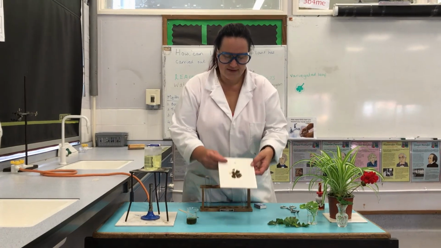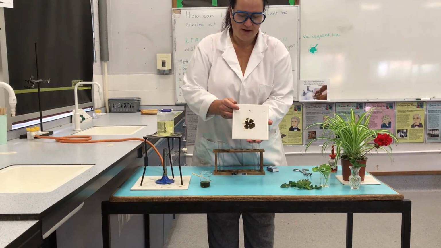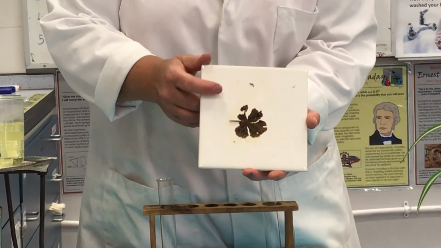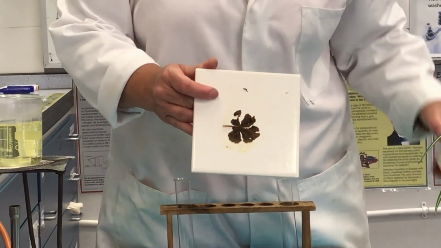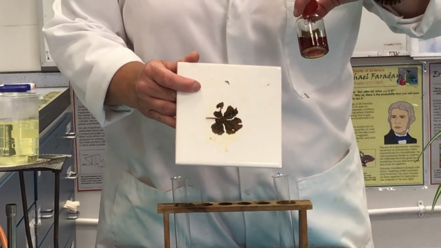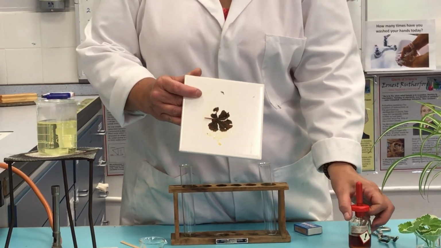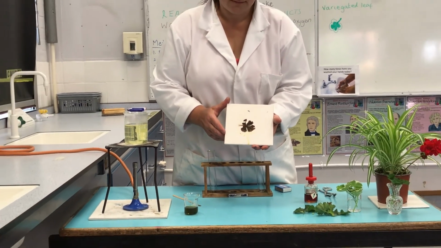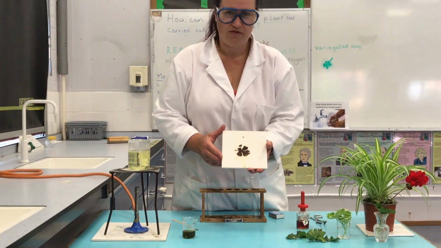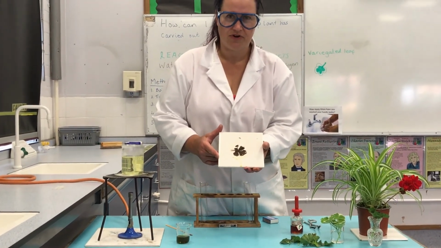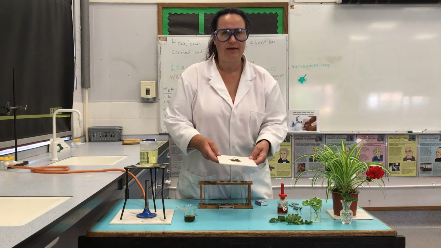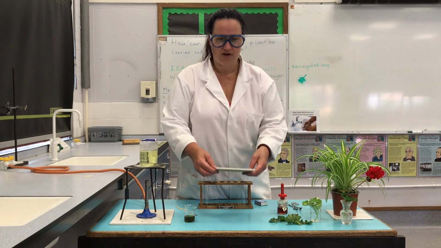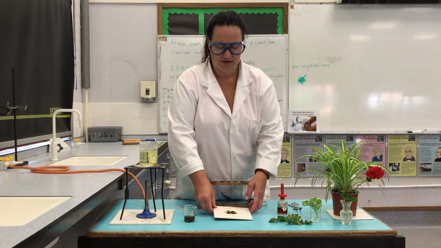Okay, so you can see here that the leaf has turned blue-black with the iodine. So that iodine has changed from its orangey yellow to this blue-black colour. And what does that tell us? If you remember, that tells us that starch is present. So why would there be starch in the leaf? You can research that and find out and let me know.